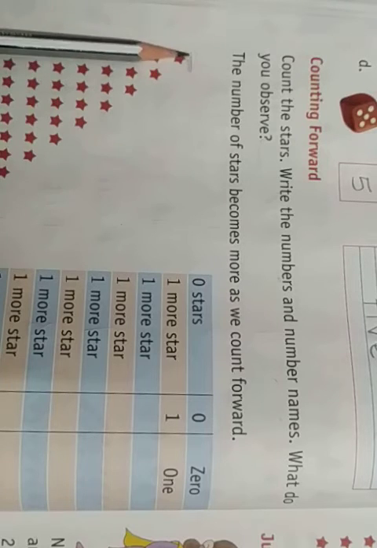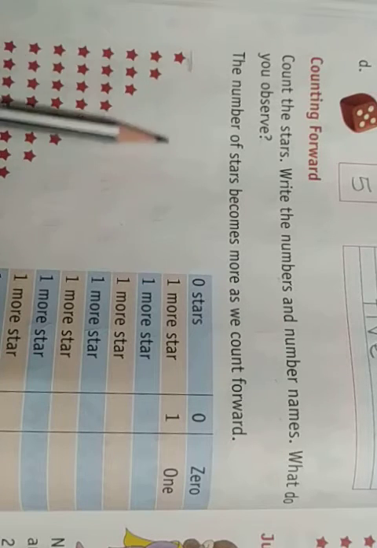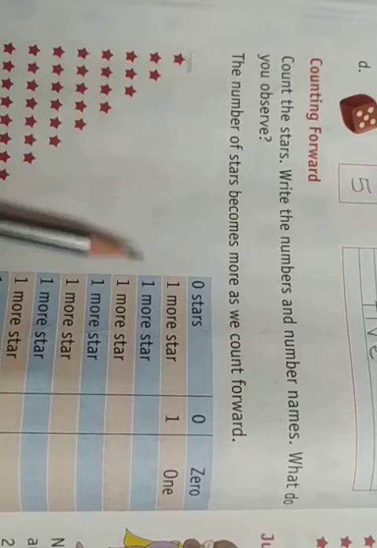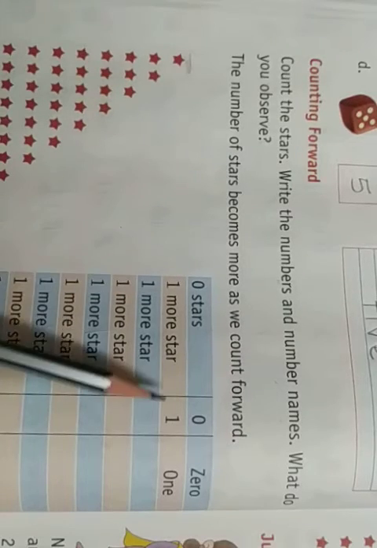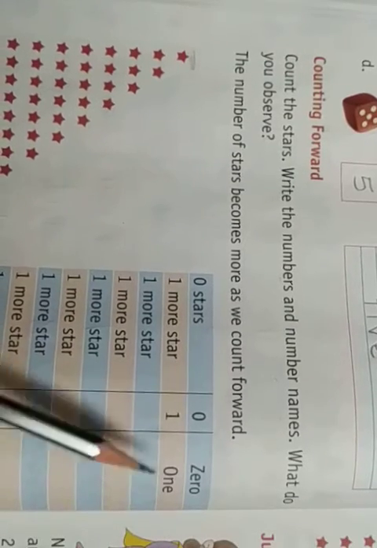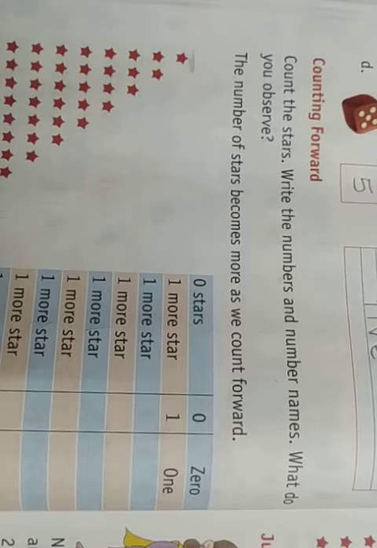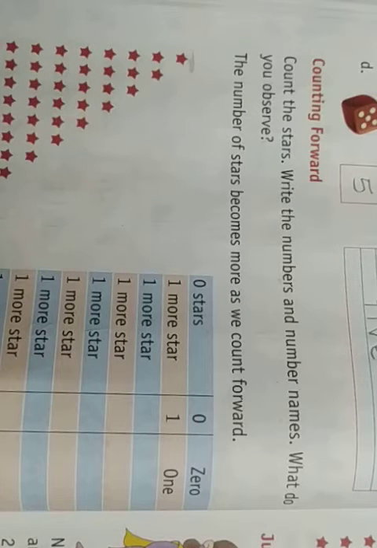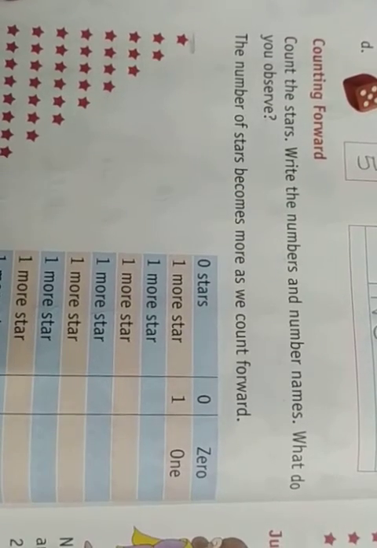Here it is 0, none. Here is 1 star, 2 stars, right? 2 numeral here and number name. As you count forward, the number of stars increases, becomes more. So we have to do this activity.